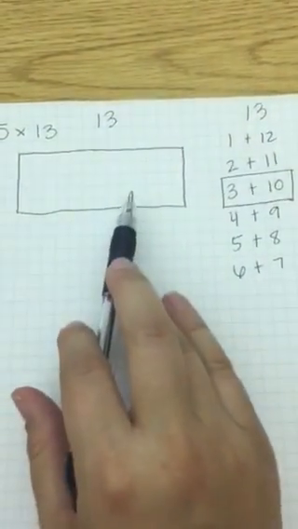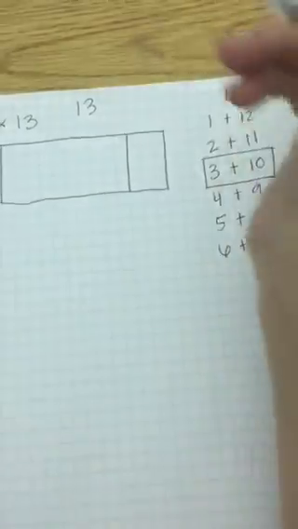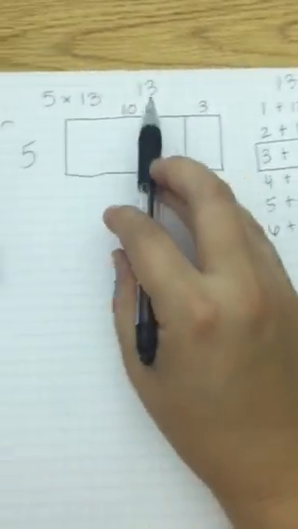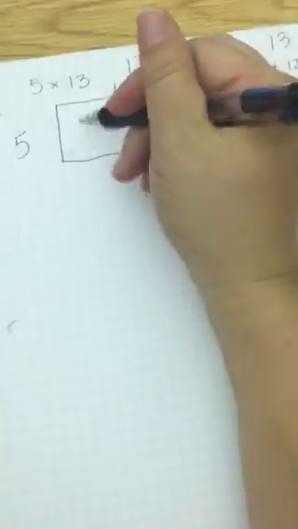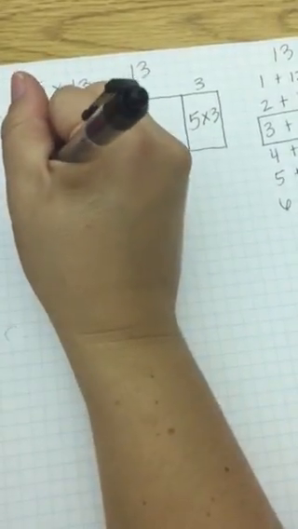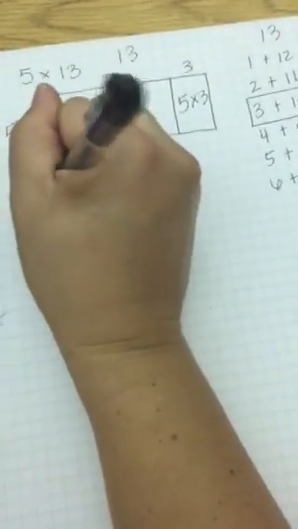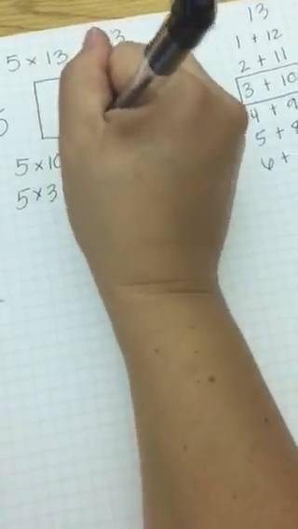So now I'm going to break my rectangle up into a 10 and a 3. It's easier to just count off the 3, 1, 2, 3. So now I split my rectangle. So now I have 10 and 3, which you see make up 13. So this rectangle here is going to be 5 times 10, and this rectangle is going to be 5 times 3.